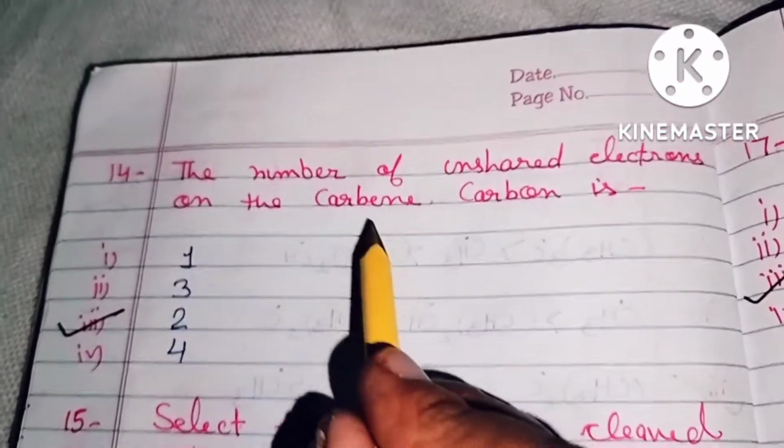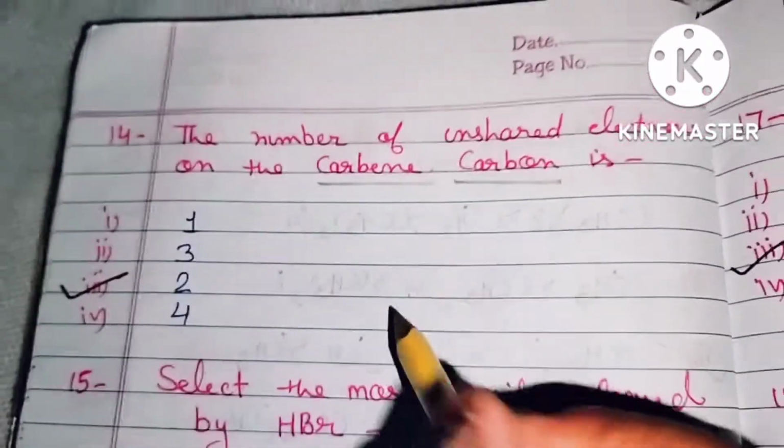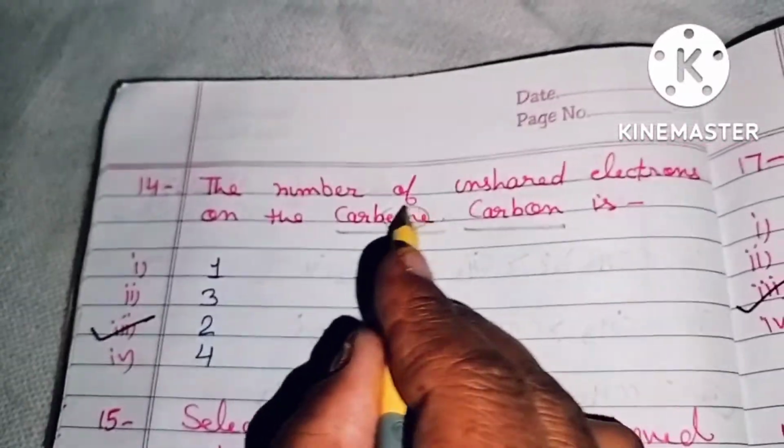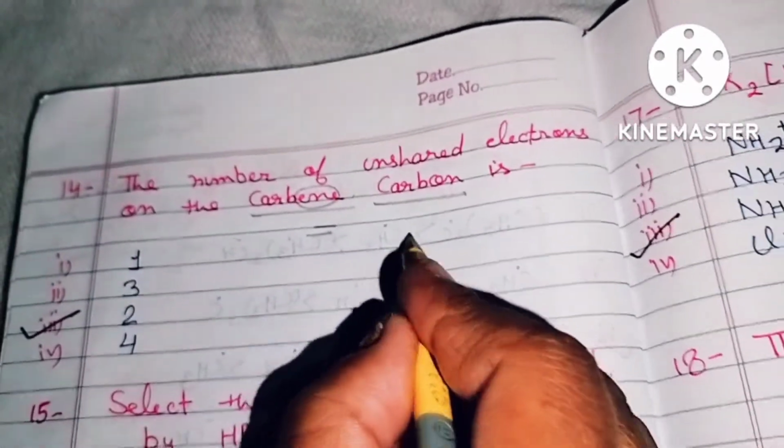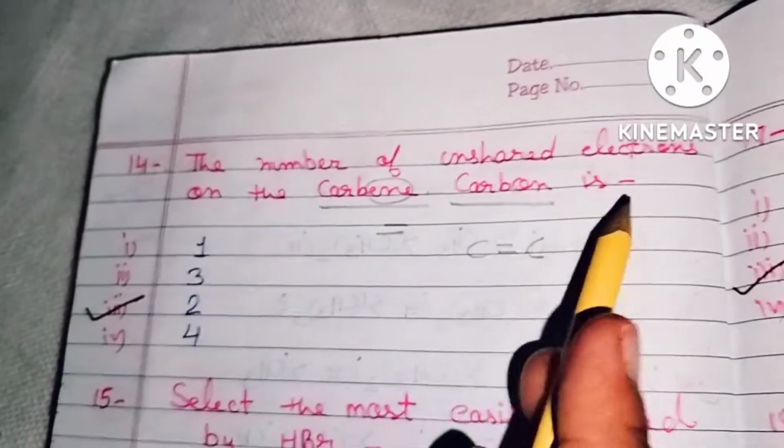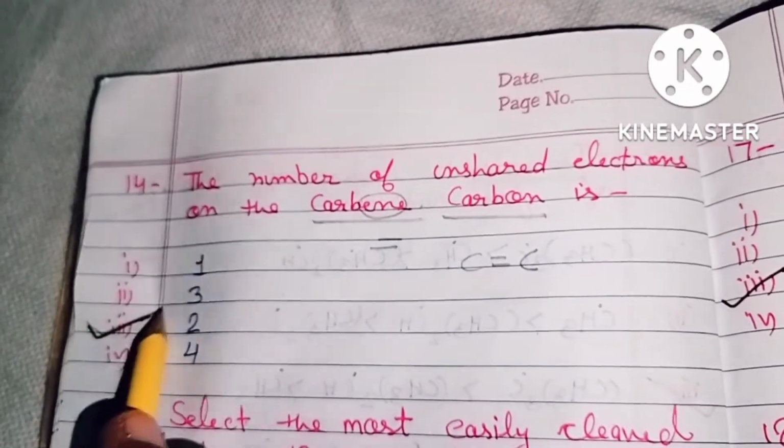Next, the number of unshared electrons on the carbon. We know the carbene is obtained when a carbon-carbon double bond is found. In these conditions, the number of unshared electrons is 2.